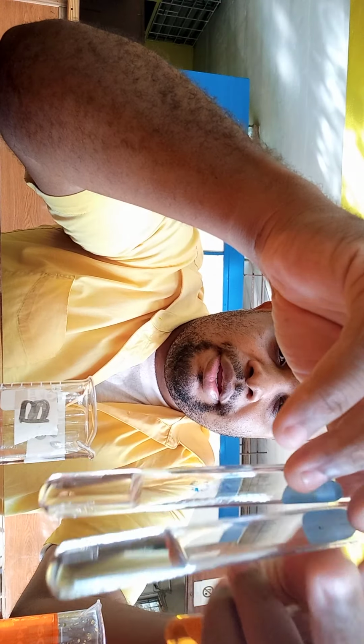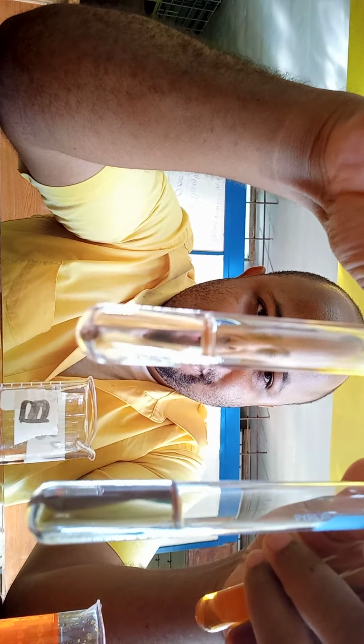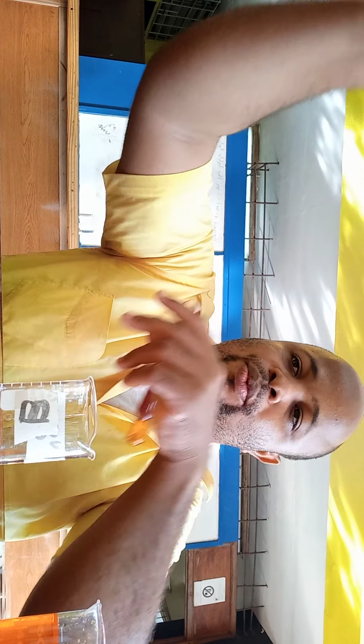This is alcohol, not this one. This is alcohol A, alright, with dichromate and potassium permanganate. And this is alcohol C. So both alcohol A and C were oxidized. So those two would be the primary and secondary alcohols.